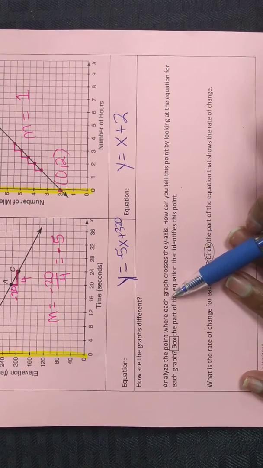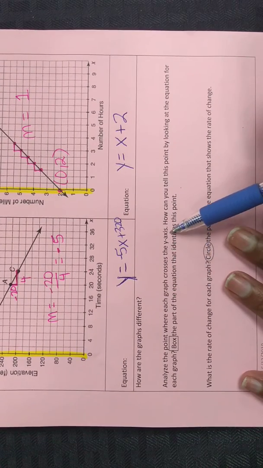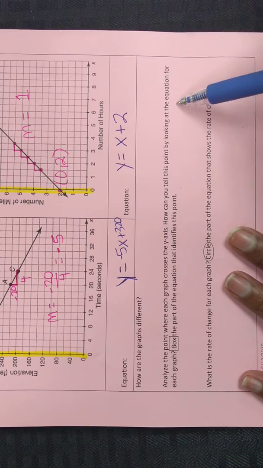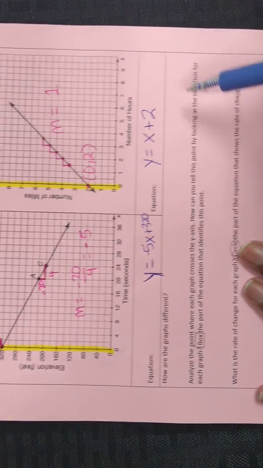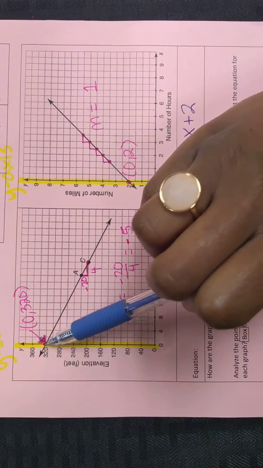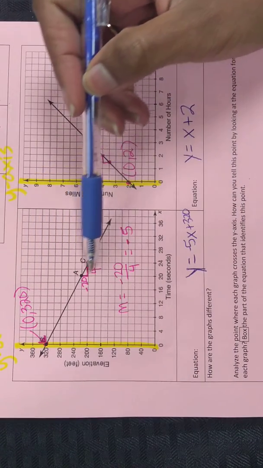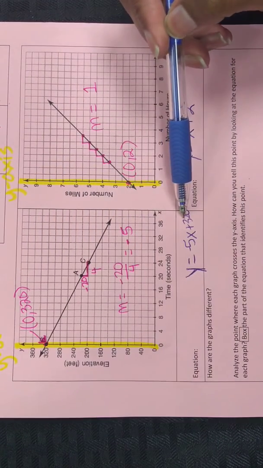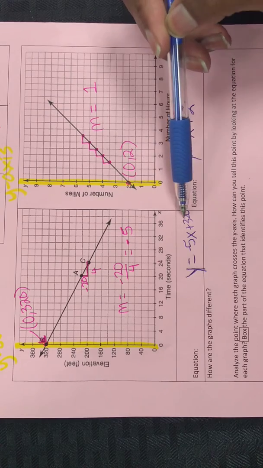Analyze the point where each graph crosses the y-axis. How can you tell this point by looking just at the equation? In other words, look right here. How could you have found that, just by looking at the equation? Box that part of the equation.